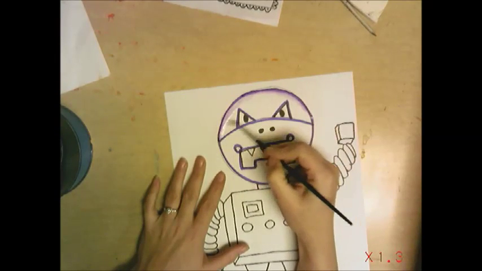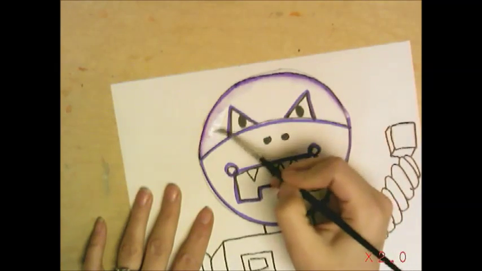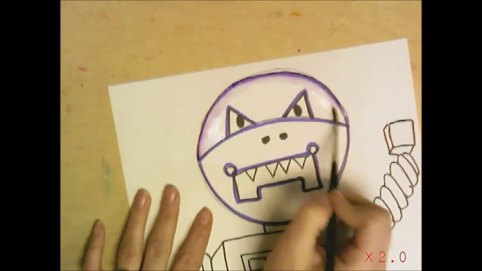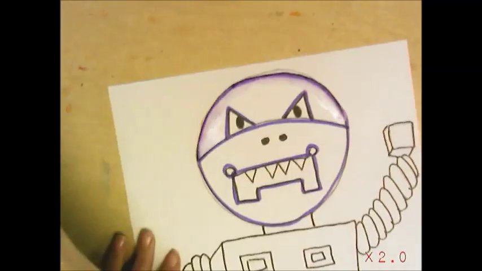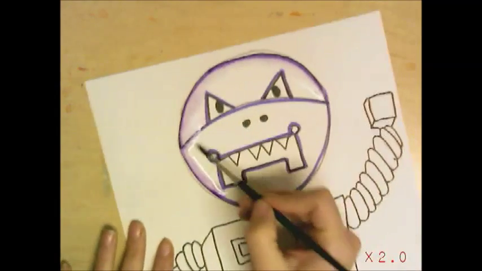So you can paint this whole thing one color. You can maybe just paint the edges and then let the inside be a kind of white so it looks even more 3D.